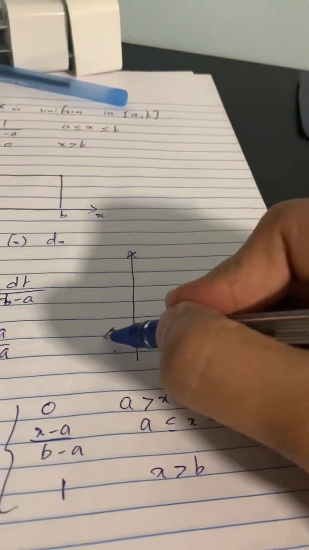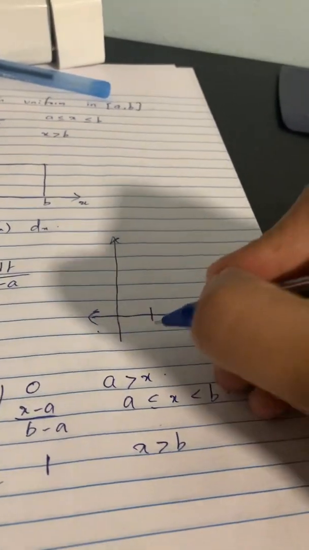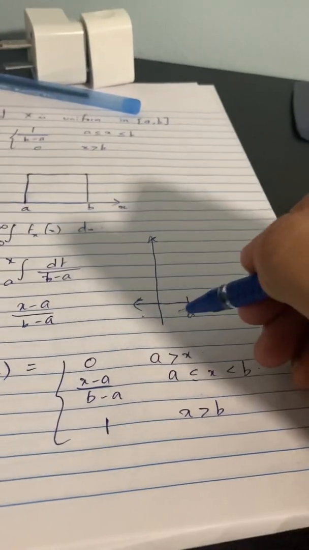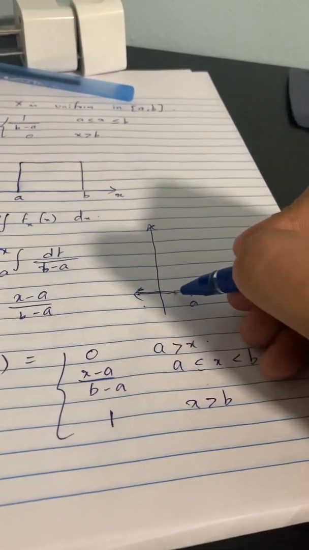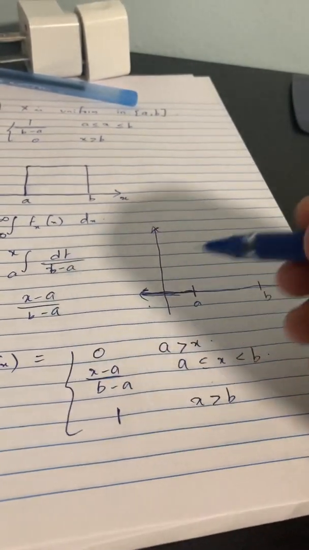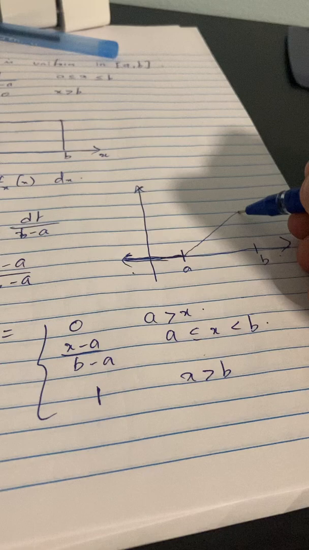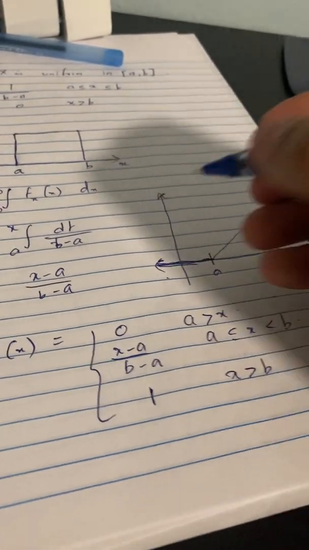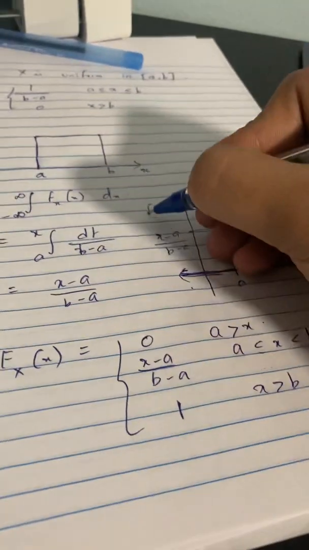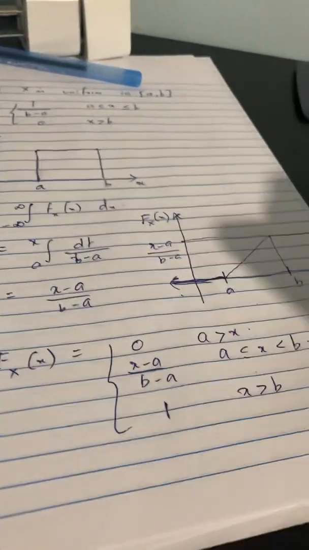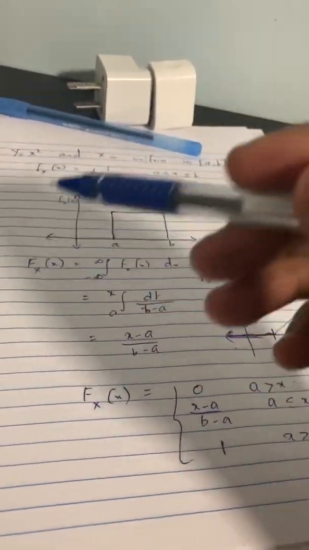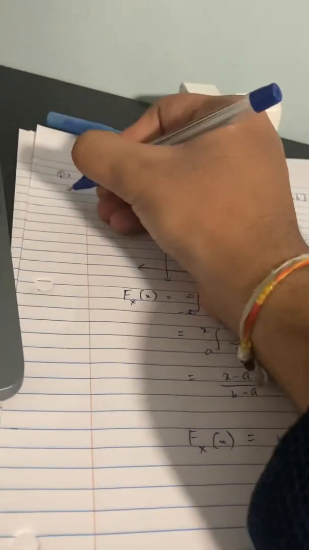So for this, the graph is between a and b. It is 0 for x less than a, then given that it's x minus a by b minus a, it increases like this, and then it becomes constant. So here we know that it's x minus a by b minus a. This is the distribution function of x. So this is the graph for density function and distribution function. So we have completed part A.